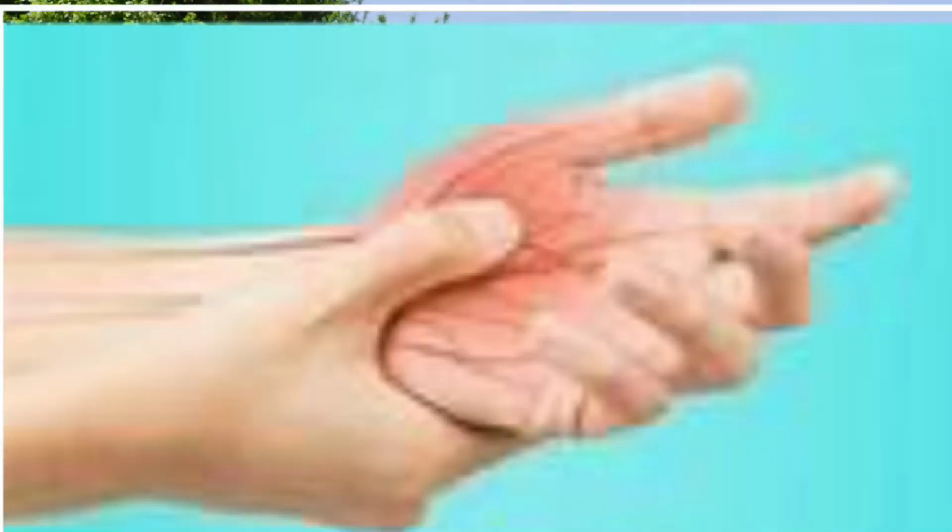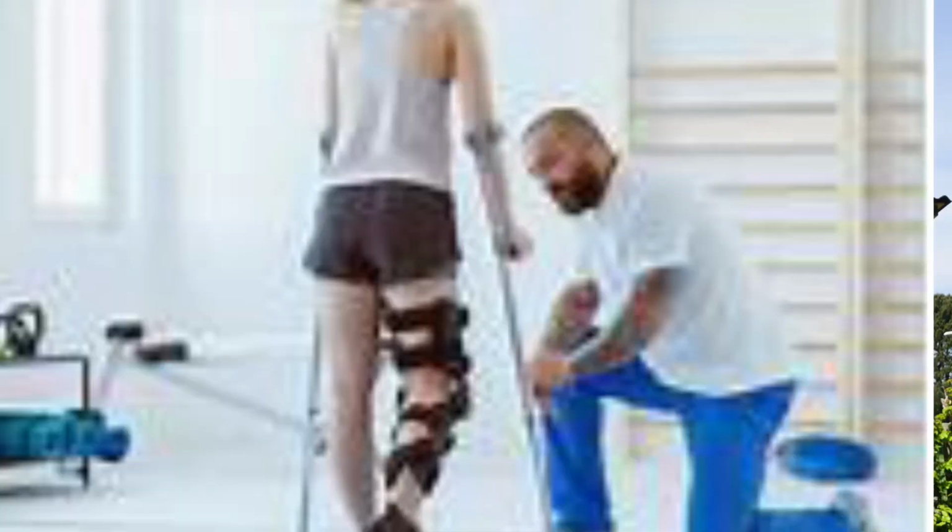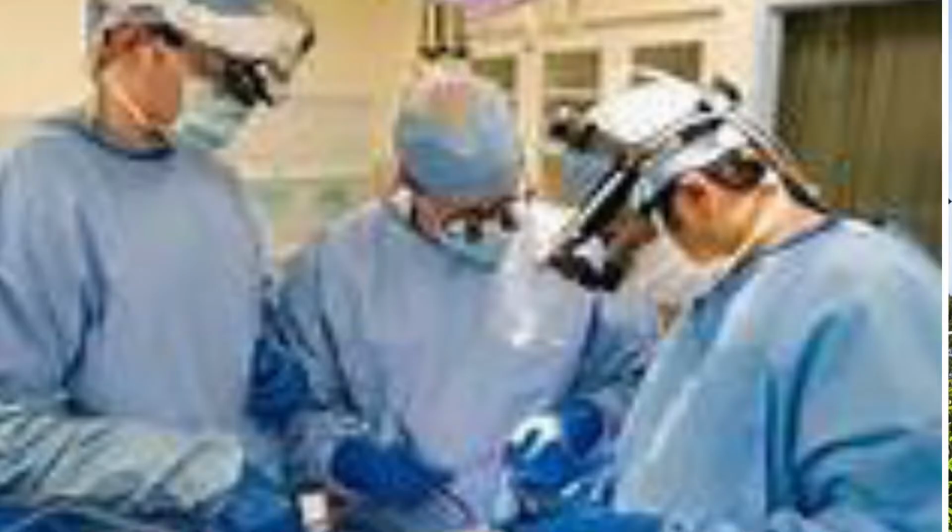And also complications from unnecessary block, such as nerve injury. Hospital discharge can be delayed because of dexterity or mobility problems. At worst, a wrong side nerve block can lead to the surgeon performing an operation on the wrong side of the body.